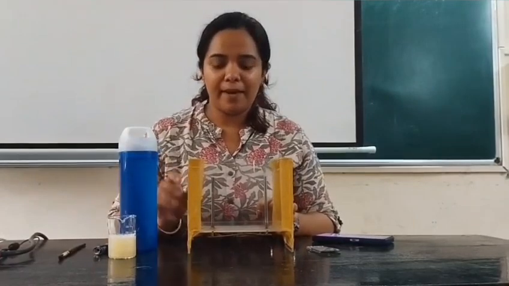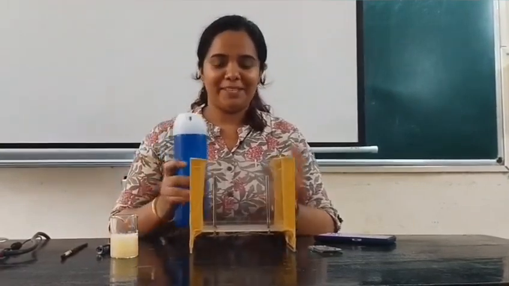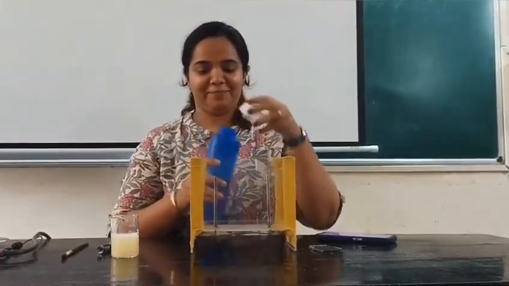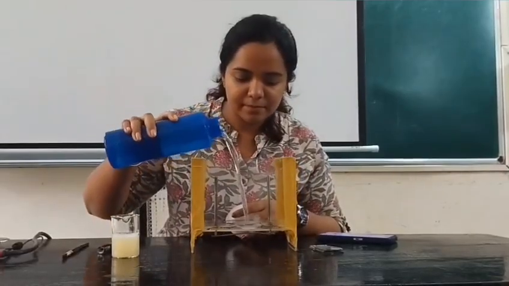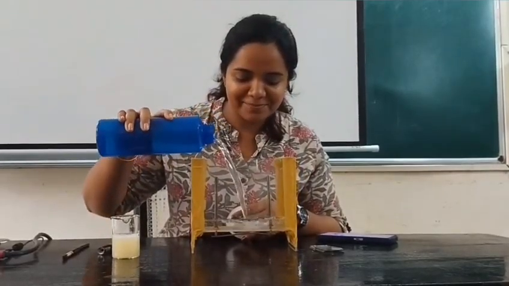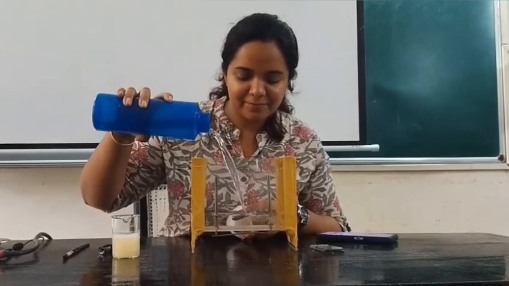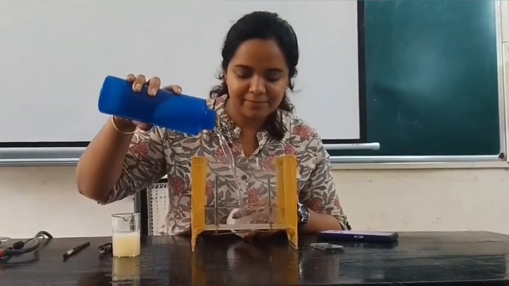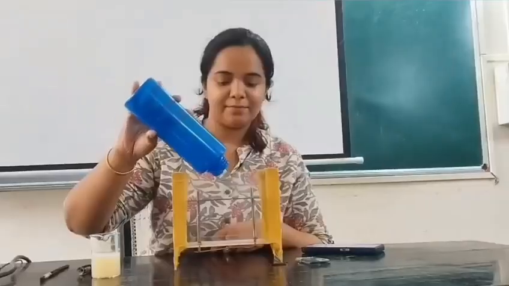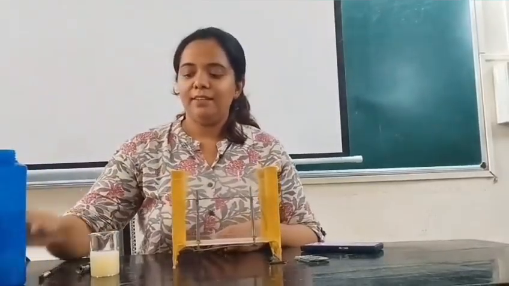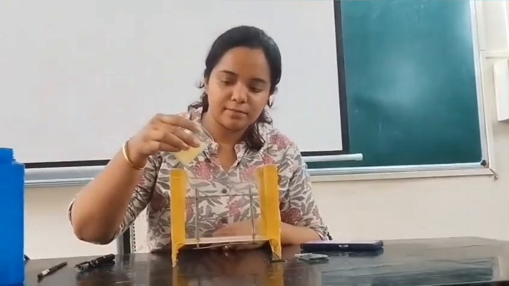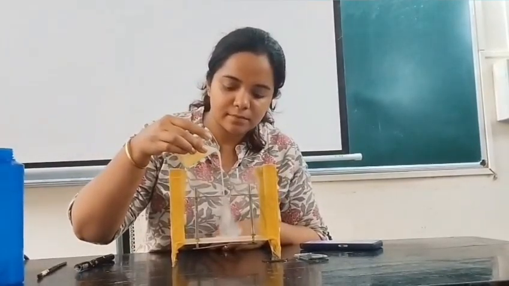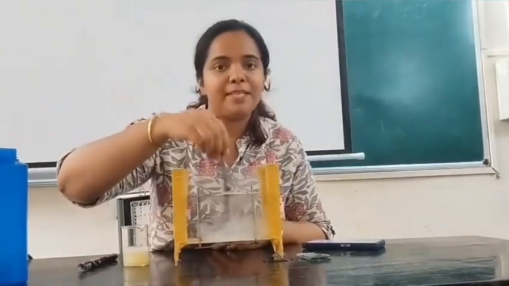We will start by pouring water in the beaker. To this, we will add soap solution and mix it properly.